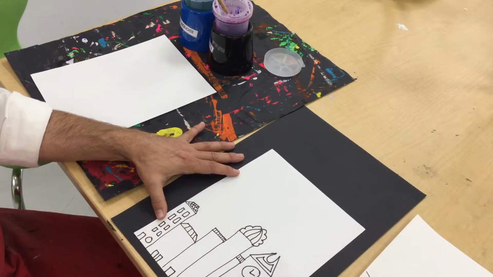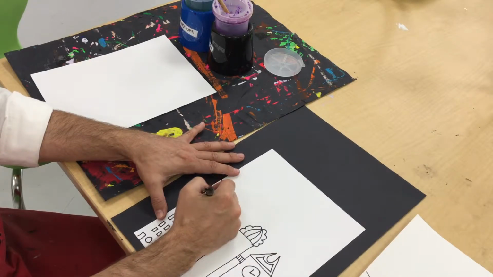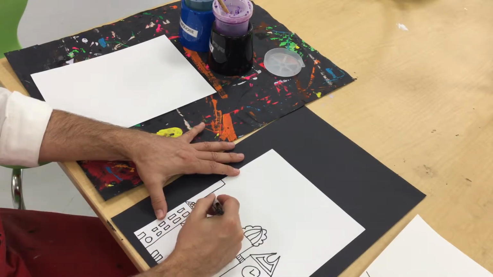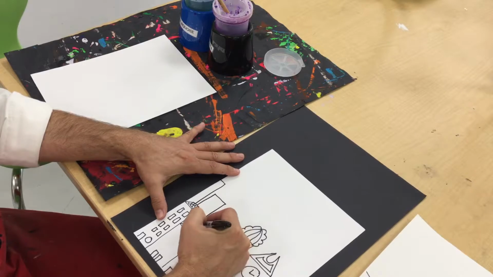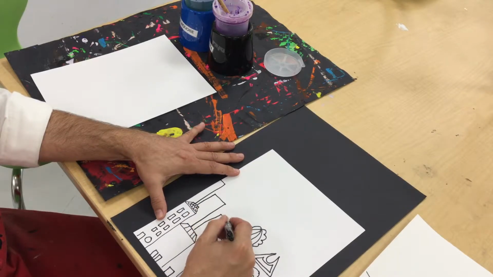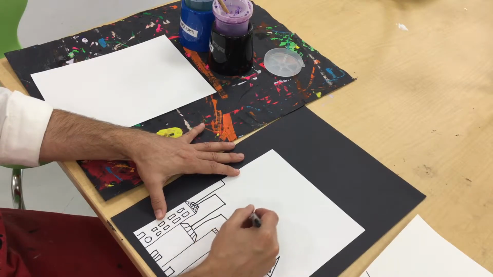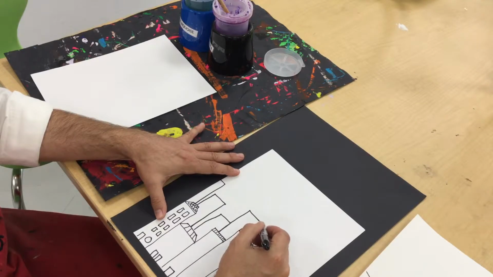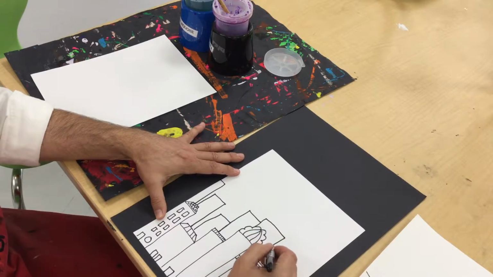After you've done all your windows and doors, you're going to come behind this first row. Basically, it's like you're jumping from one building to the other, and that creates your overlapping buildings. You can do a taller one here, or a wider one, like that.